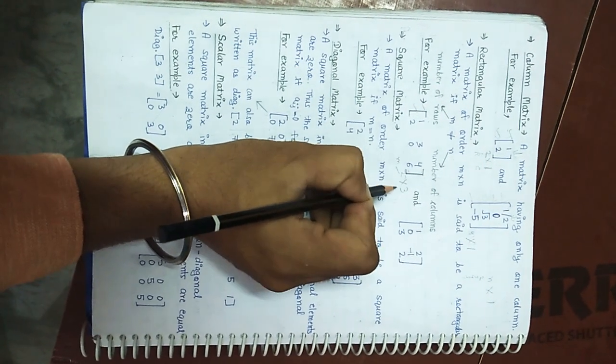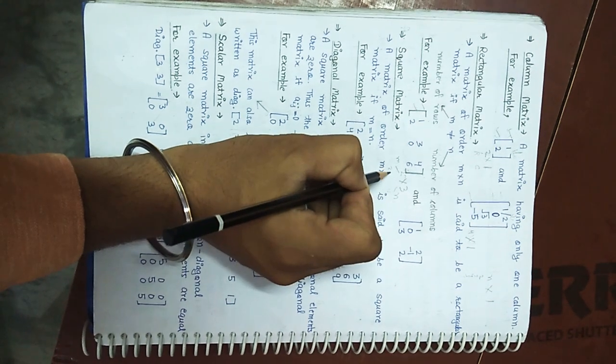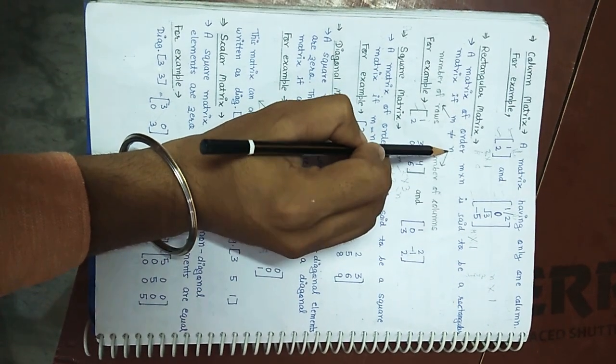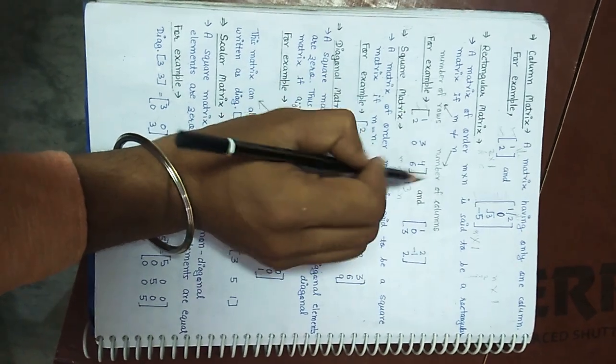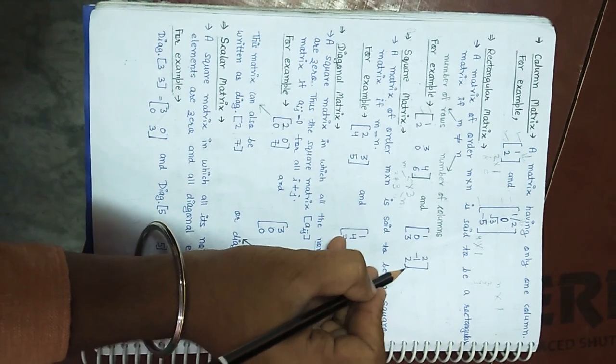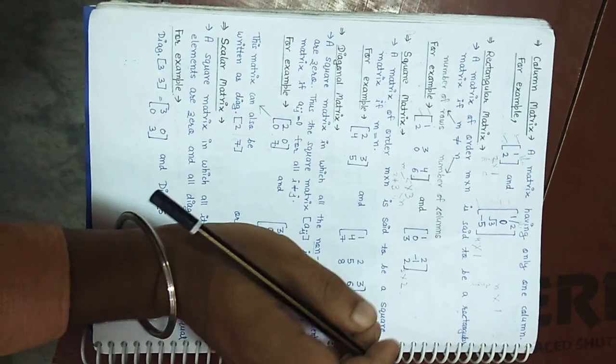This is m, this is n, and 2 is not equal to 3, that is m is not equal to n. Hence this matrix is rectangular. Similarly, this one is of order 3 cross 2, and 3 is not equal to 2.